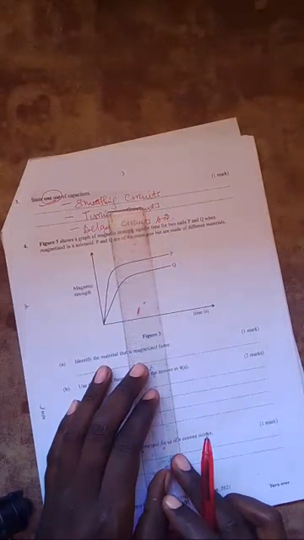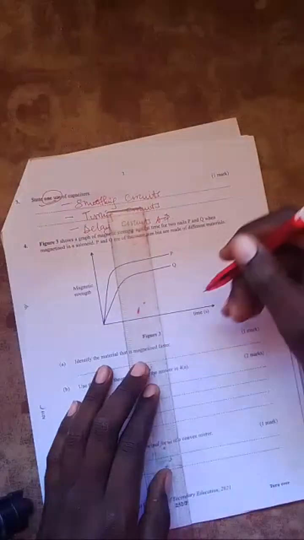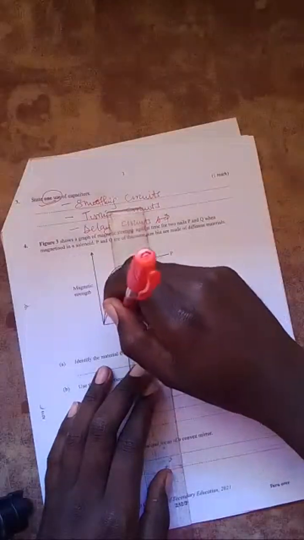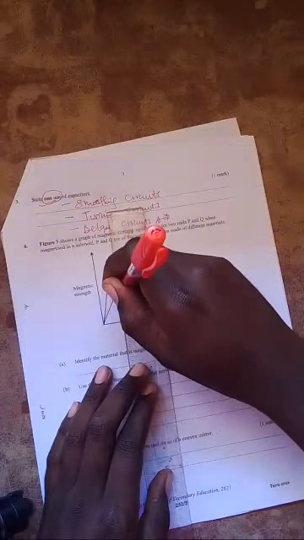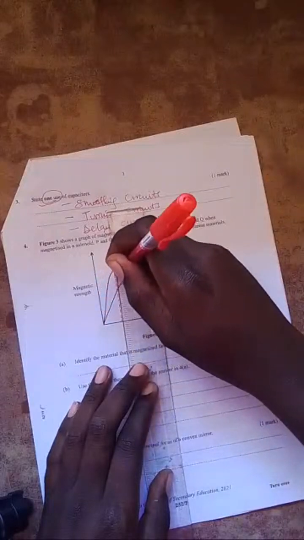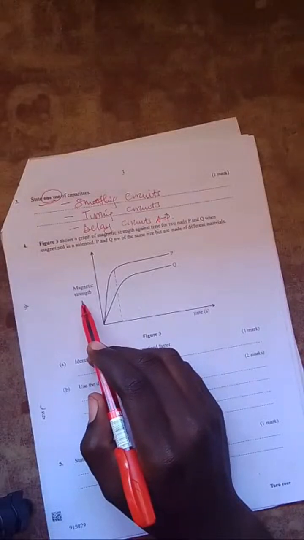Therefore, this question can be answered by using the same time and looking at the kind of magnetic strength that will be required. So they have been magnetized, but this is now the newly acquired magnetic strength. Remember, they are being magnetized in a solenoid, meaning this is magnetization by electrical method.